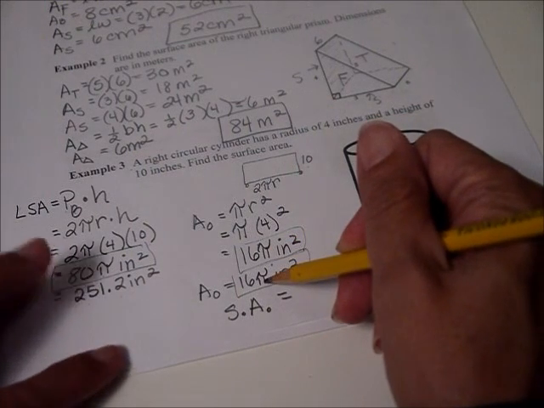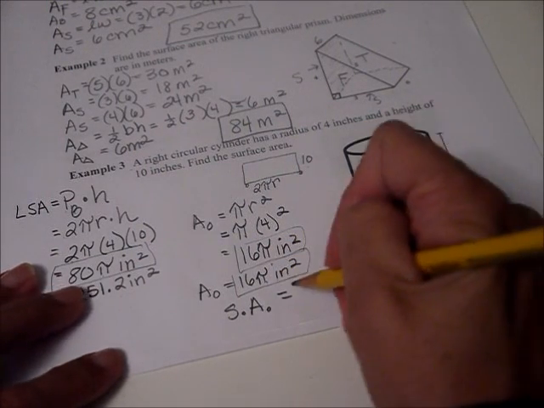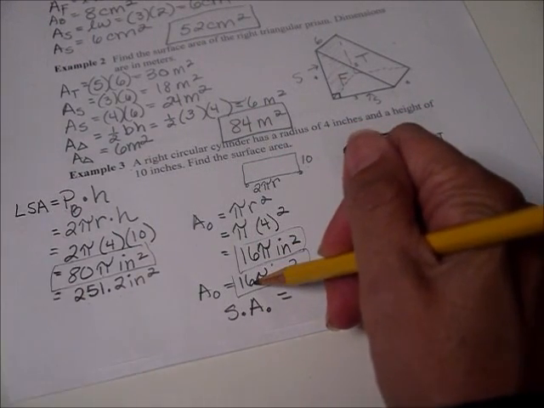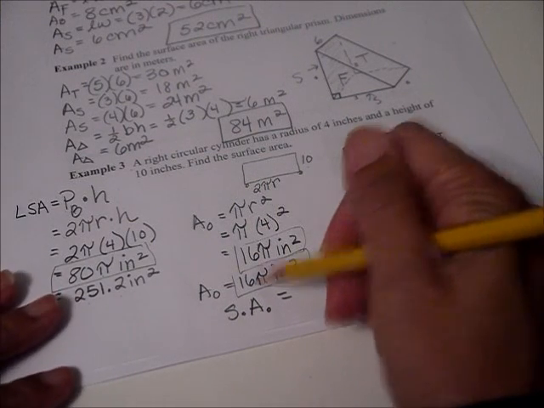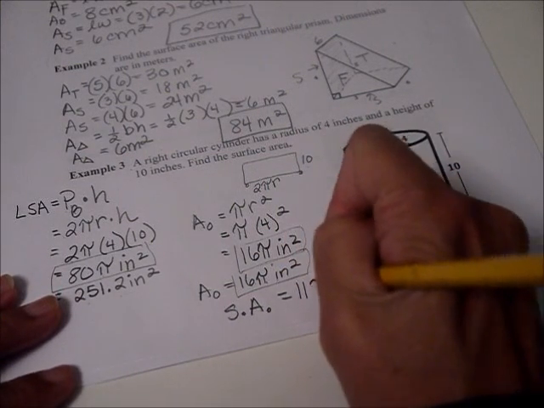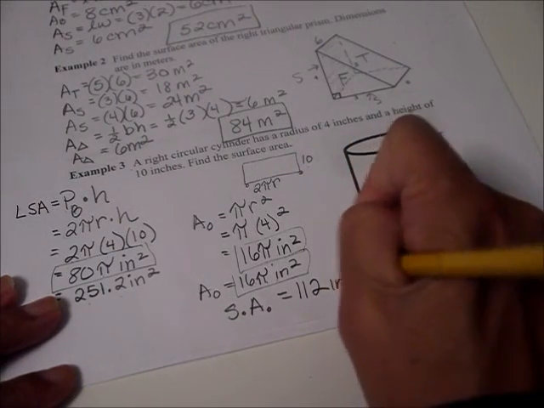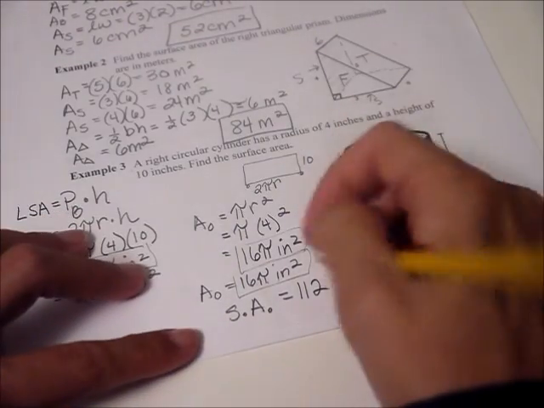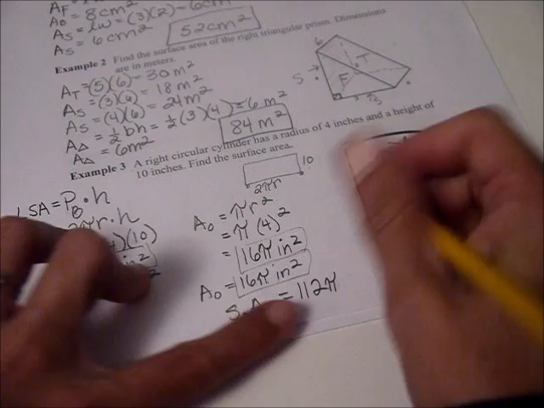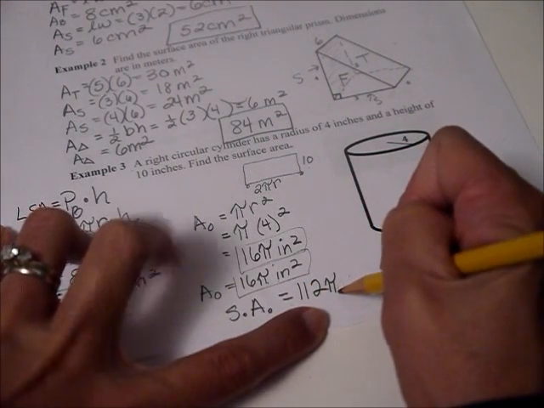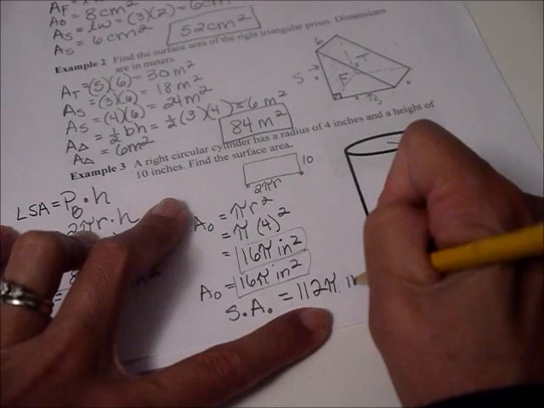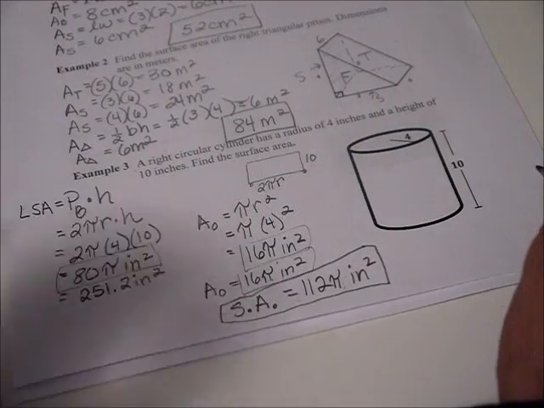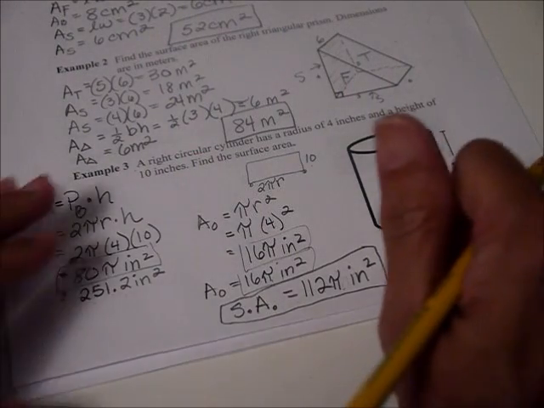Now 16 and 16 make 32, plus 80 is going to be 112. Oh no, pi, sorry, 112 pi. Make sure this pi is on here, because really this is times 3.14, but we're not going to multiply that through for your answers. We're going to leave answers in terms of pi. I'll talk to you about that in class. And there's our final answer.